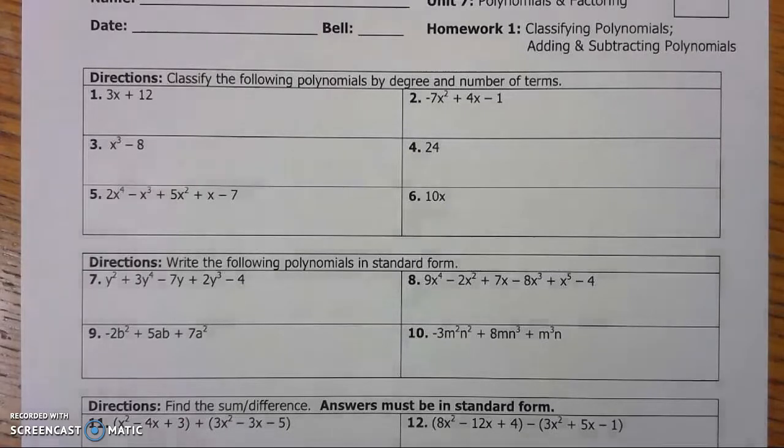I'm going to talk to you today about adding and subtracting polynomials. We did these lessons before spring break, but I want to take today to review and let you have some more practice on this, and then tomorrow we'll do multiplying and dividing. Okay, so take a look at the directions for numbers 1 through 6. It says classify the polynomials by degree and number of terms.